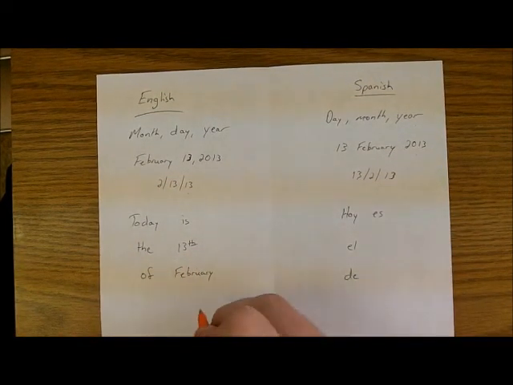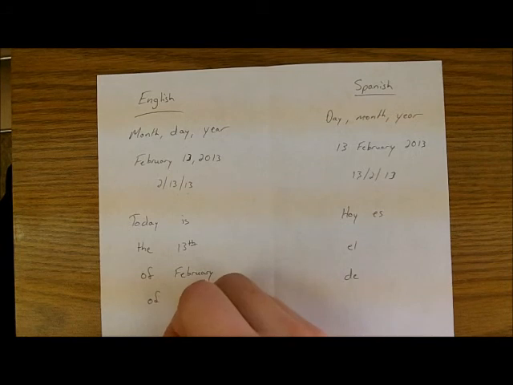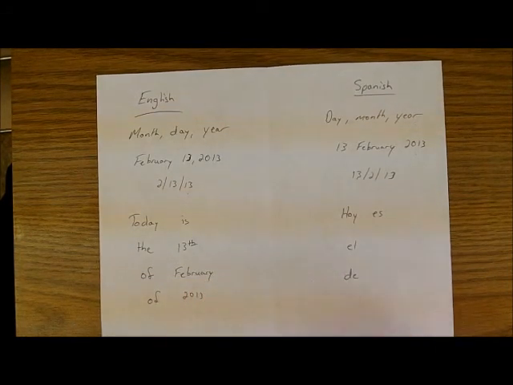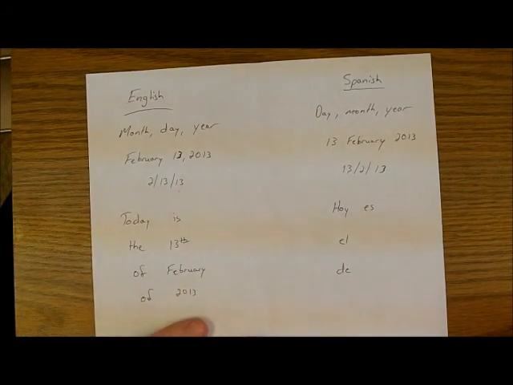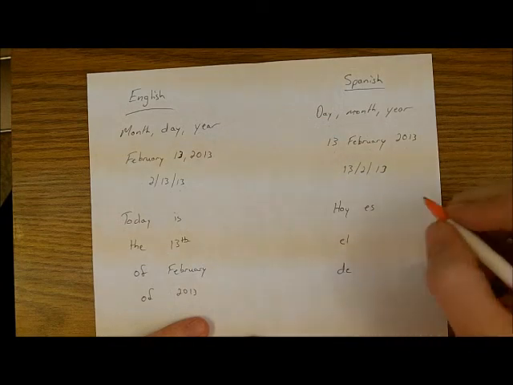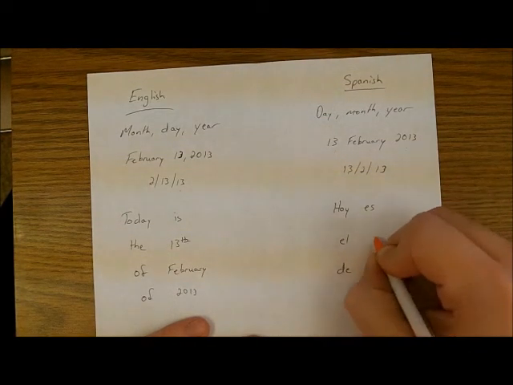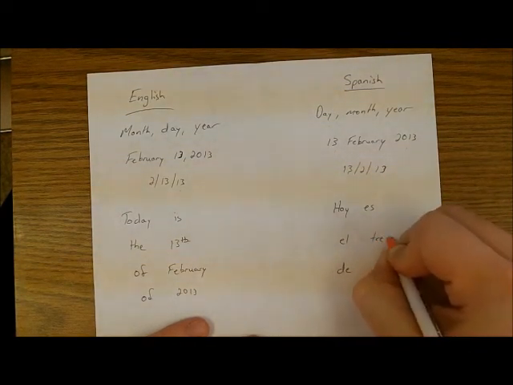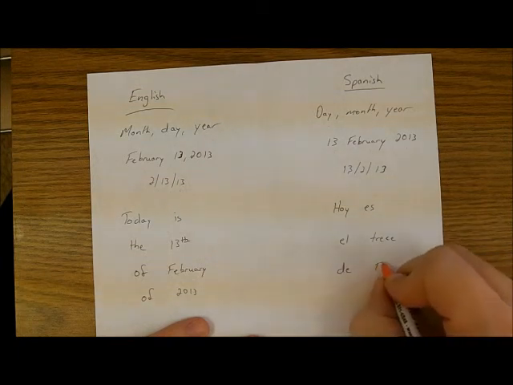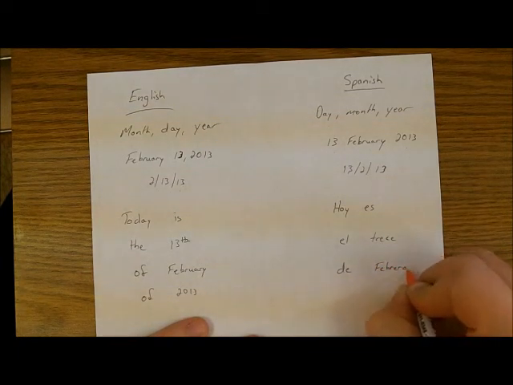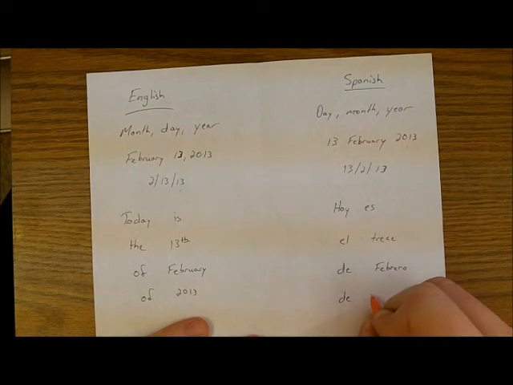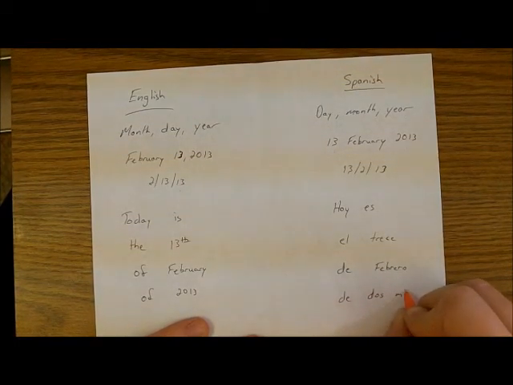So in English we're going to be saying today is the 13th of February, and we're going to put another of in here, of 2013. Now for Spanish we're going to go: hoy es el 13 de febrero de 2013.